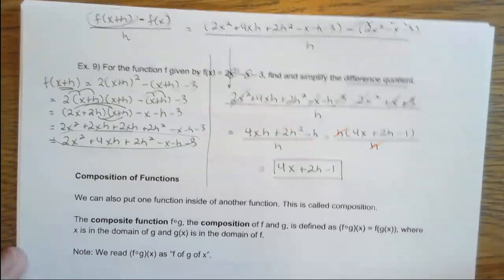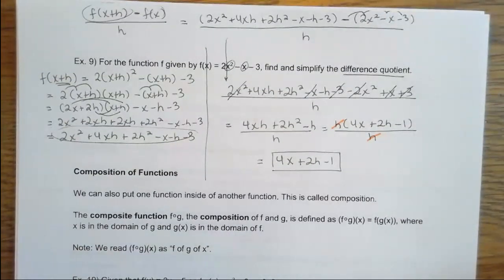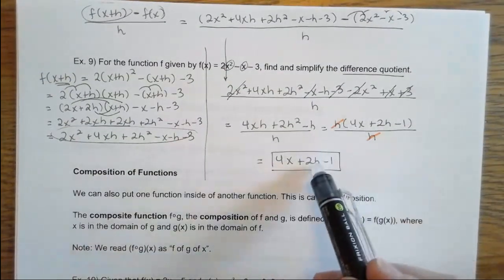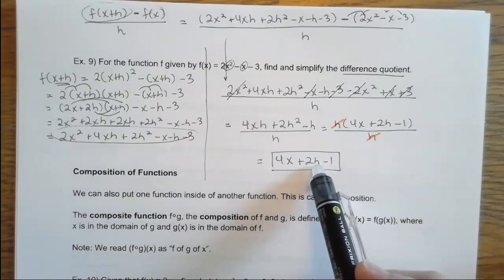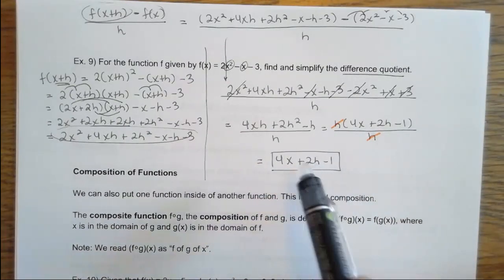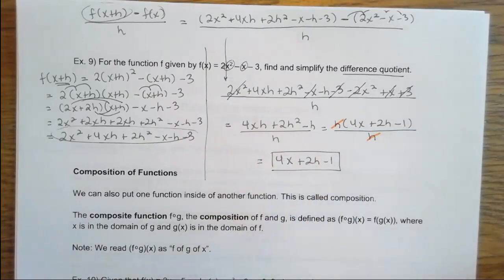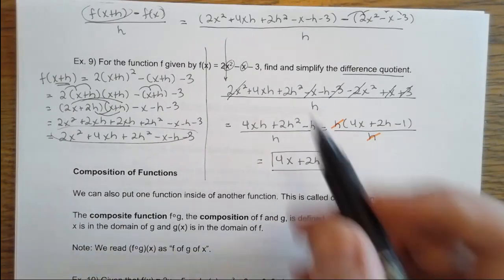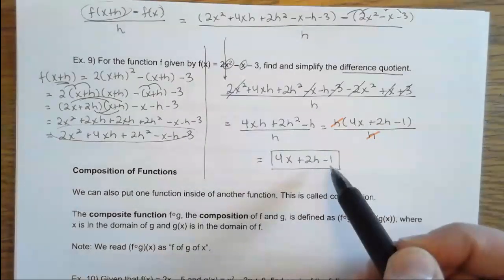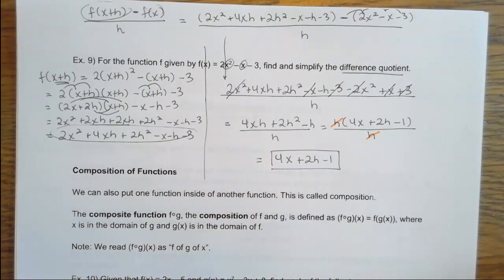Now again, why is this helpful? So what you'll see in calculus is that what we basically do is we let the h value go to 0. And when h goes to 0, you're left with just 4x minus 1. And that expression will actually give us the slope or rate of change for any x value on that function. So I could plug in x is 2 and see what the slope would be at 2. So we don't have to worry about that here, but it's a really great application that you will see if you continue on.